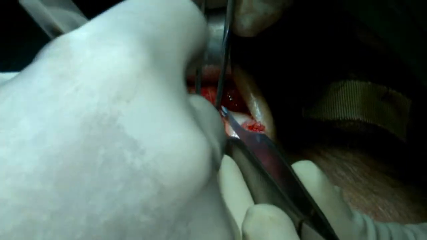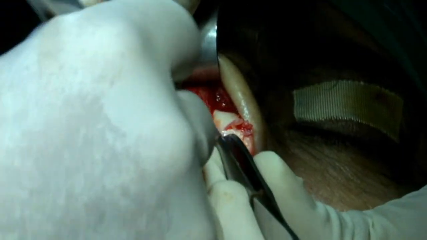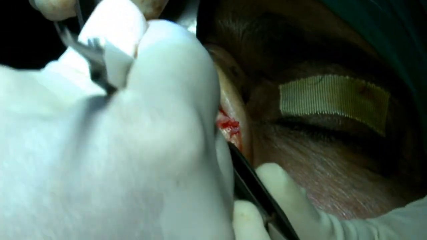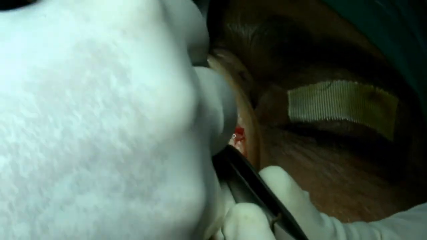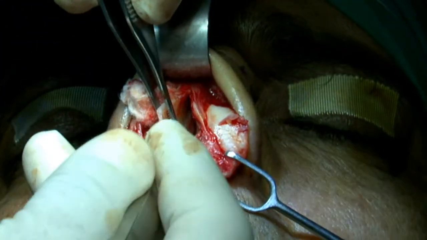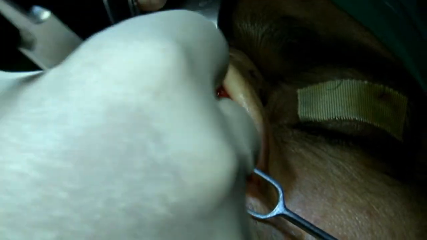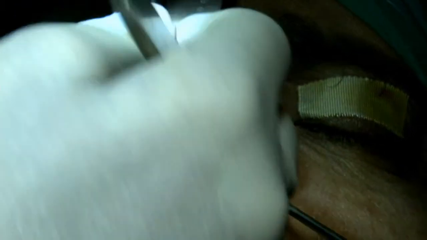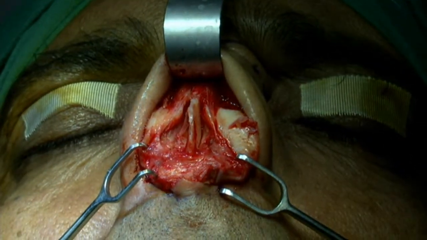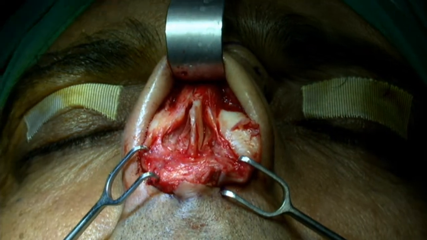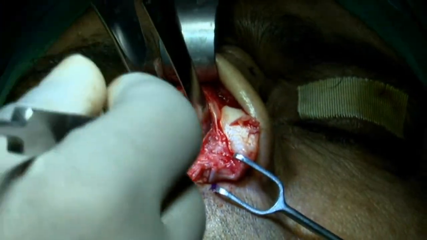And the same on this side. Ideally you can use the Killian's nasal speculum. Nasal speculum. Suction.